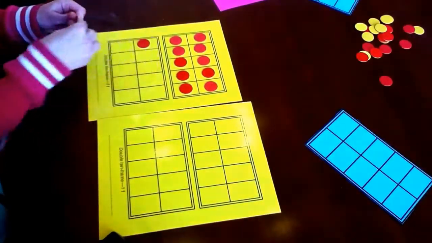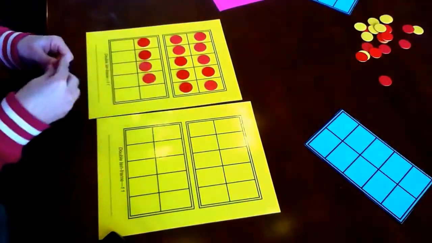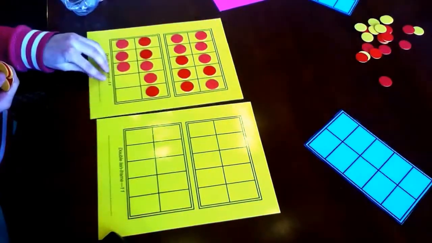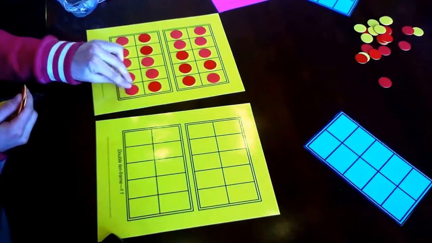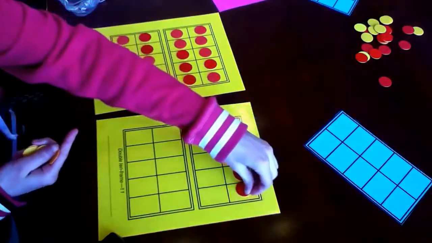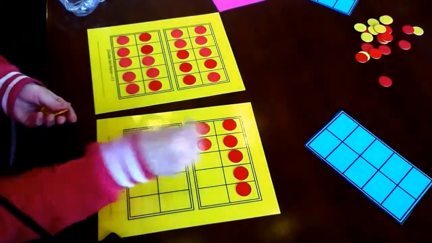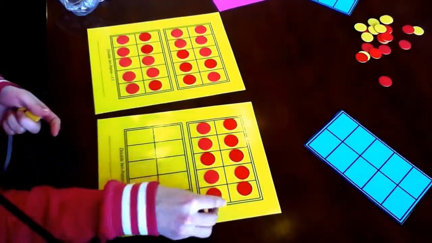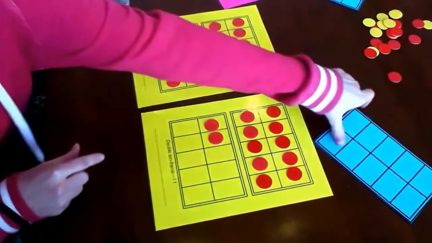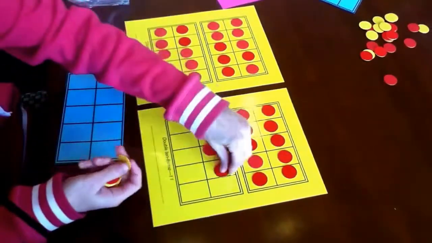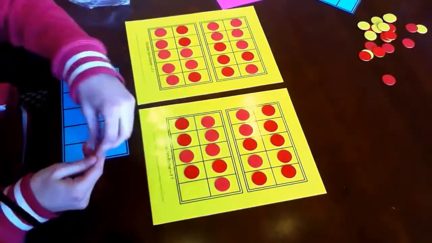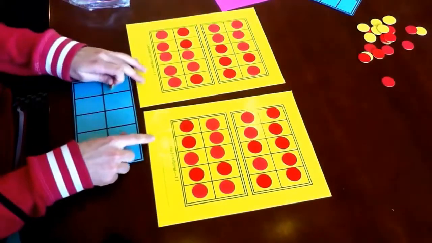So there we have 10, 11, 12, 13, 14, 15, 16, 17, 18, 19, 20, 21, 22, 23, 24, 25, 26, 27, 28, 29, 30, 31, 32, 33, 34, 35, 36, 37, 38, 39, 40, and then we'll use this one for our last one.